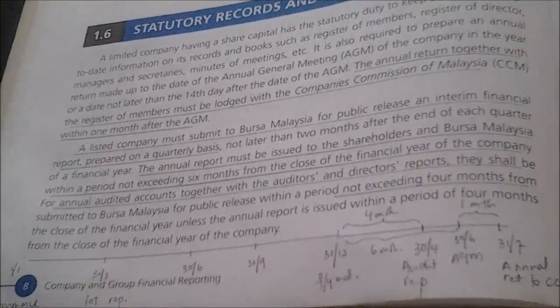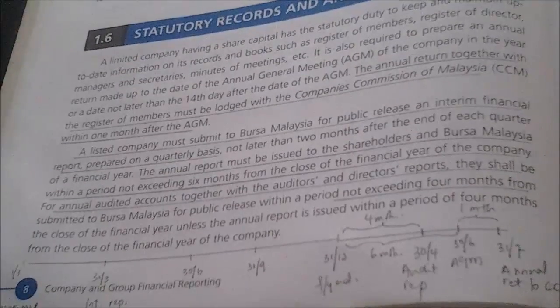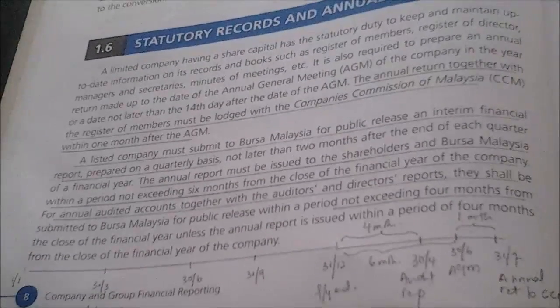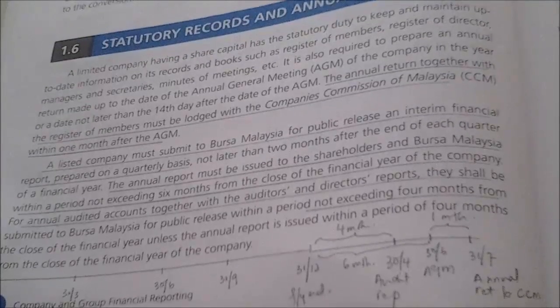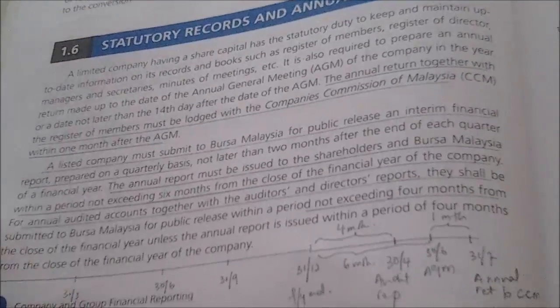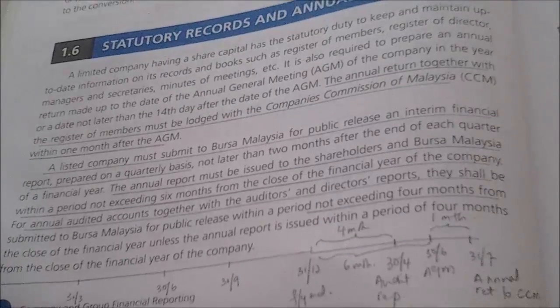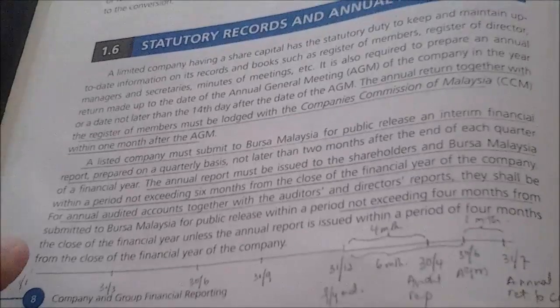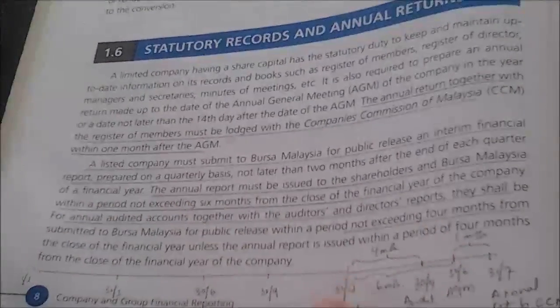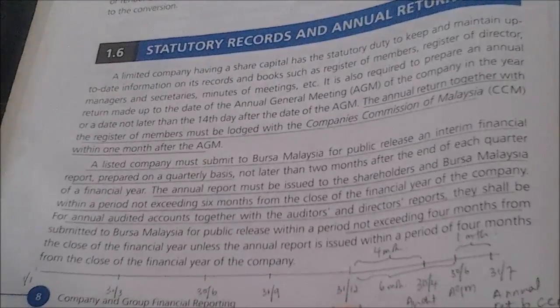To make it easy for you to understand, if a company has been set up, usually it has a 12-month financial period, supposedly from January until 31st of December.